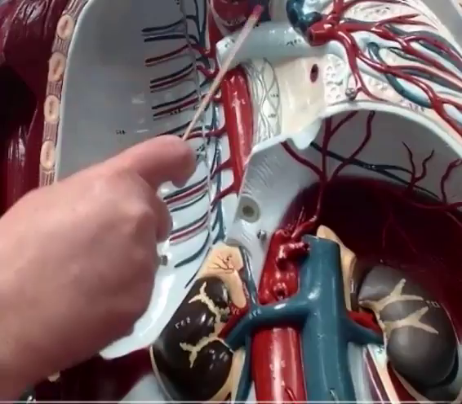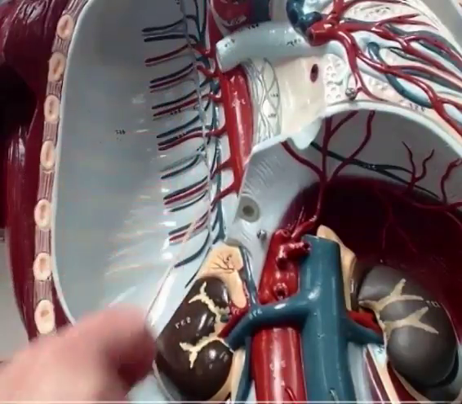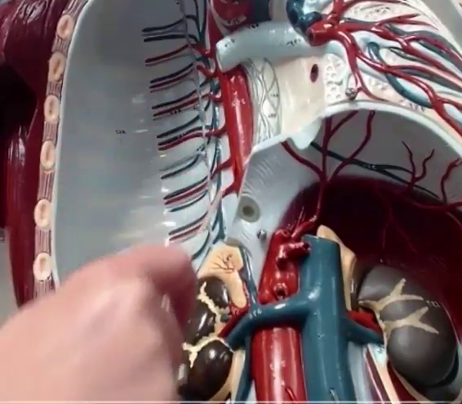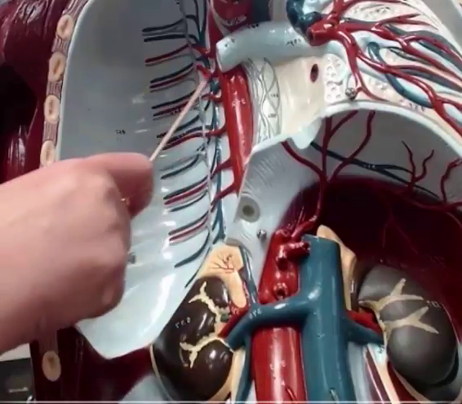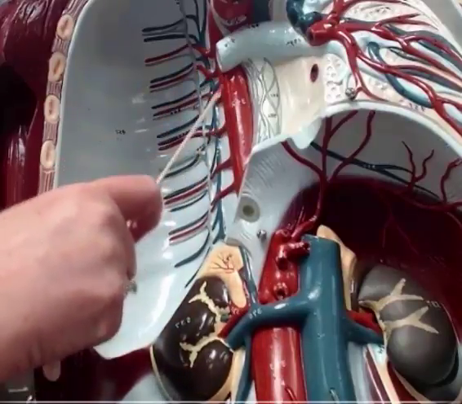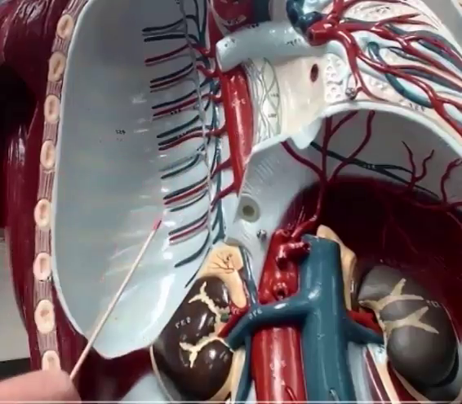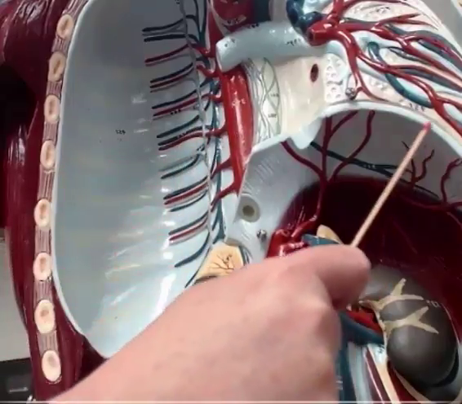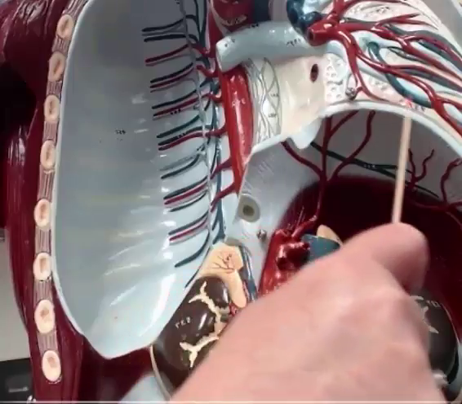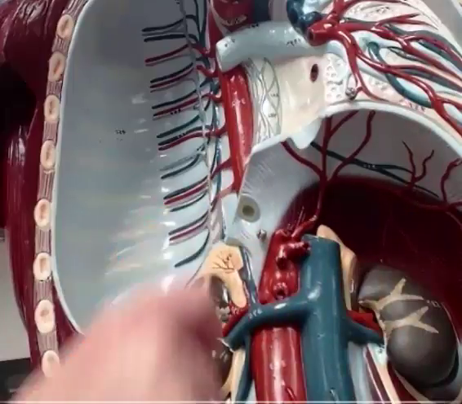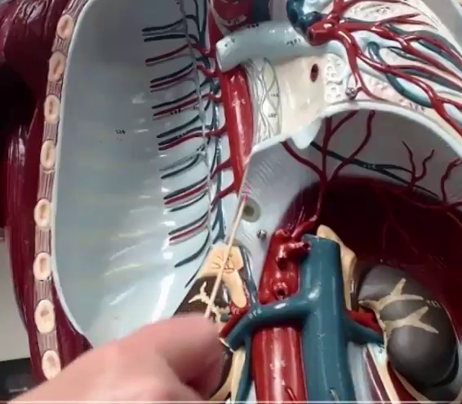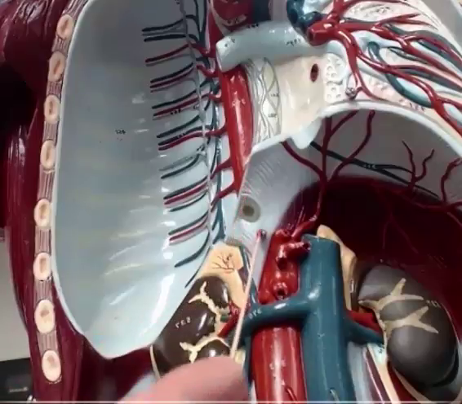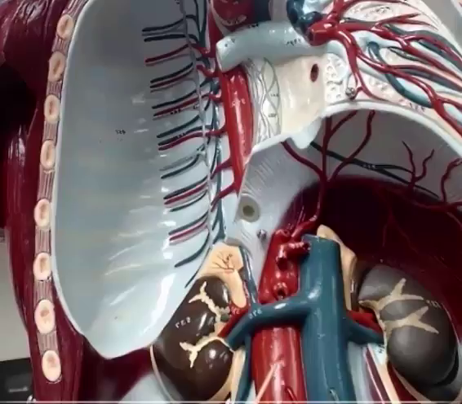This is the aorta again. This whole thing is the descending aorta. However, it has a different name as it crosses the cavities. So in this area, this would be considered the thoracic aorta. And once it passes through the diaphragm, it's going to enter the abdominal cavity. Once it does that, the name of this is now going to become the abdominal aorta.